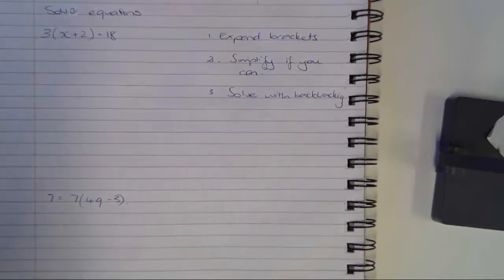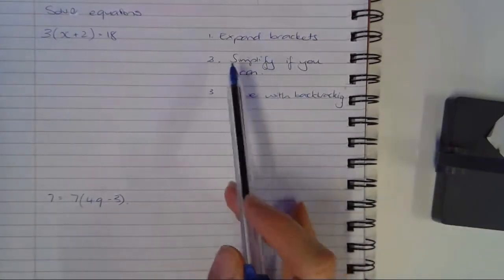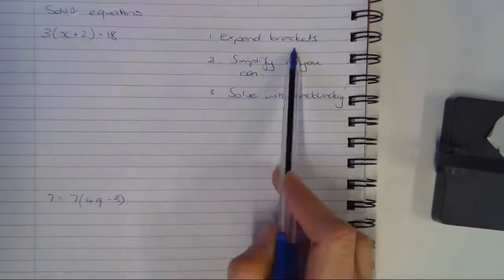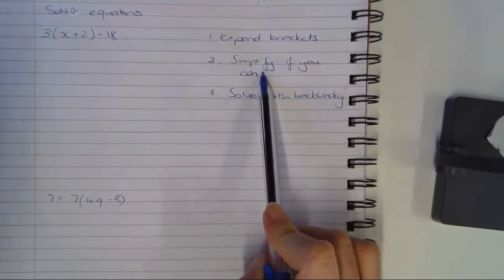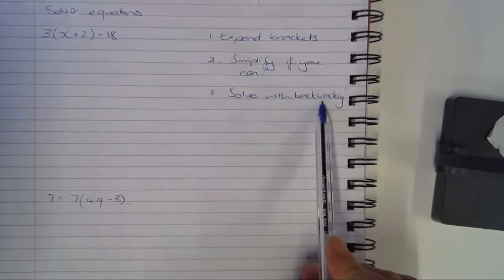I'm racing against the clock here to get this done before the next period, but let's get cracking with solving some equations. So I've just written the steps down here. Expand brackets, simplify if you can, and then solve with backtracking.